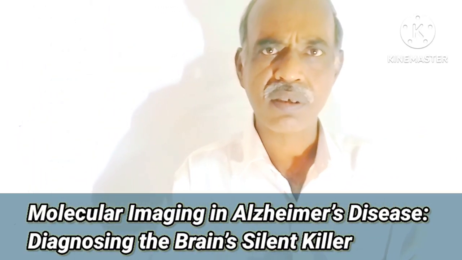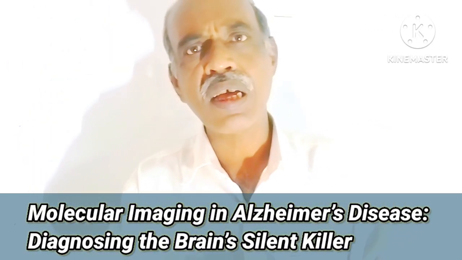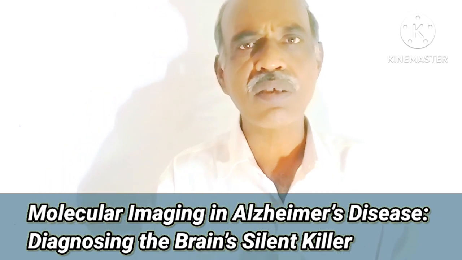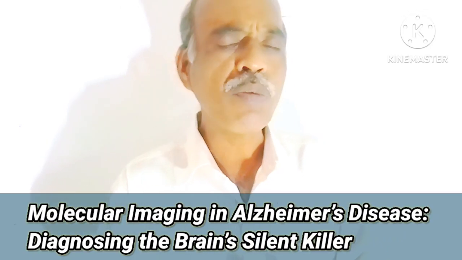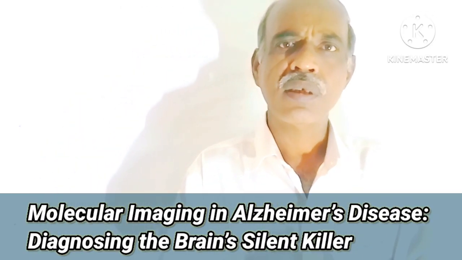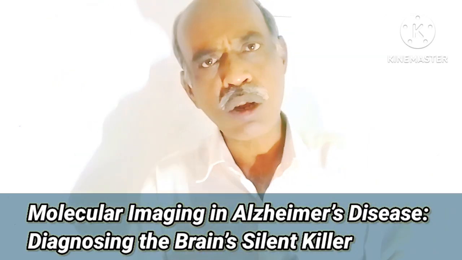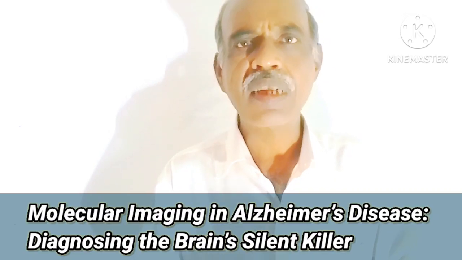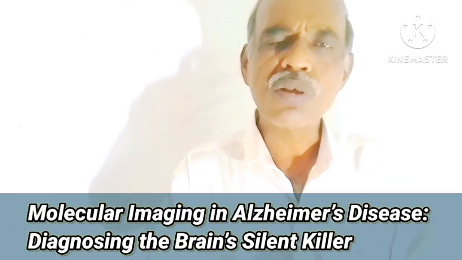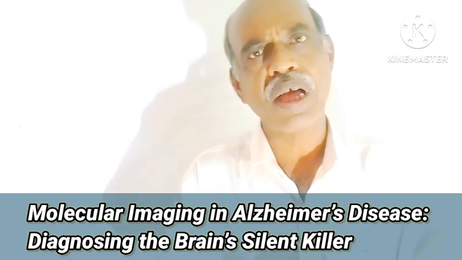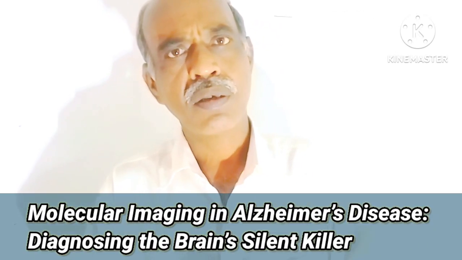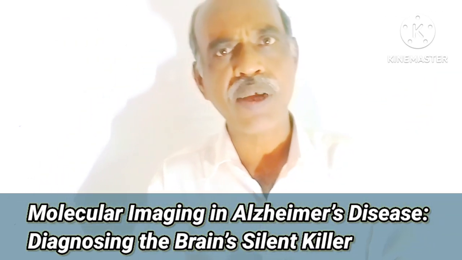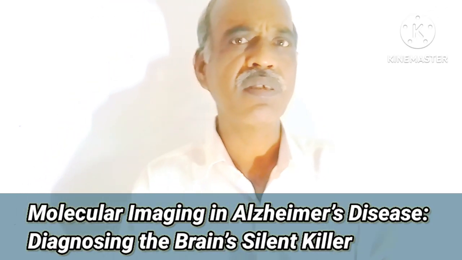There are two hallmarks in case of Alzheimer's disease. One is amyloid plaques and another one is tau tangles. Both are considered hallmarks of the disease. In case of Alzheimer's disease, what happens actually? There is memory loss, problem in thinking, and abnormal changes in behavior. These are observed in patients of Alzheimer's disease, meaning the patient's memory, thinking and behavior are affected by the presence of this disease.